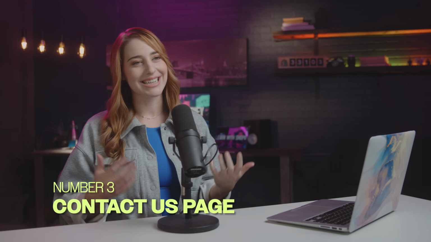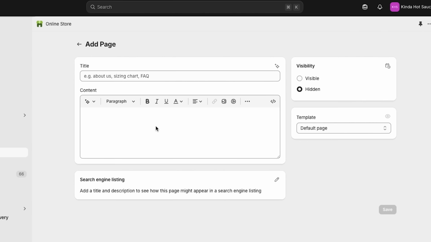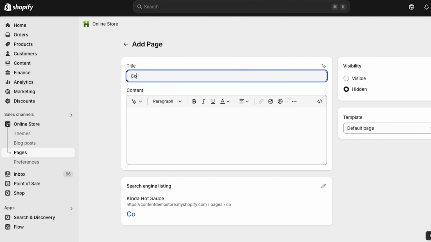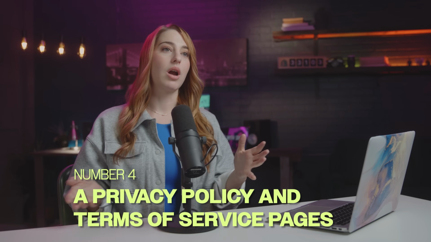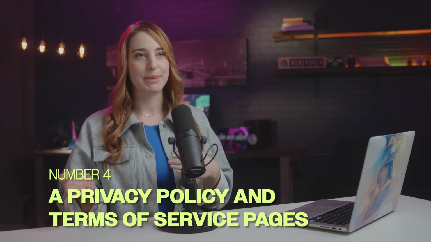Number 3, the Contact Us page. Very simple. You want to make sure there's a way to contact your business. So make sure to include your business email, phone number, and address. Consider also a contact form for easy customer communication. Number 4, a privacy policy and terms of service page.